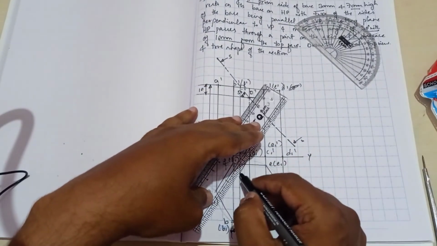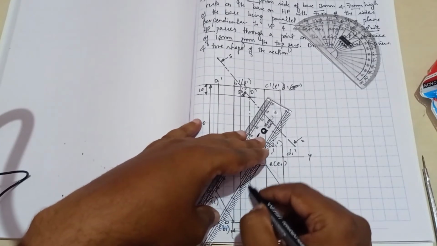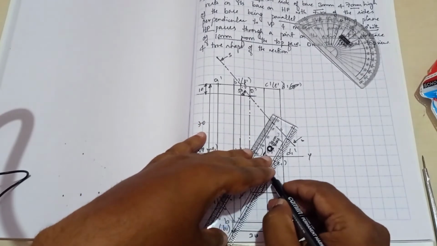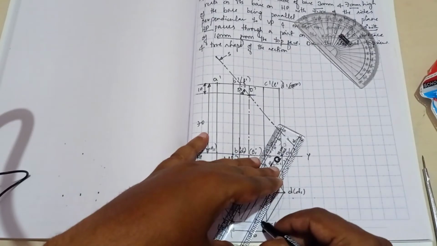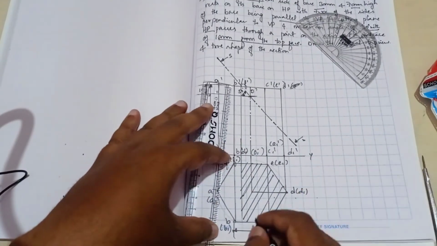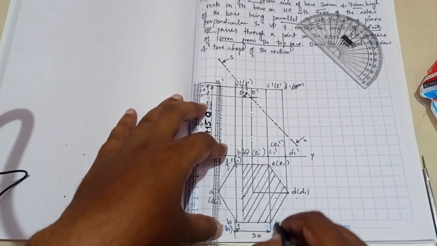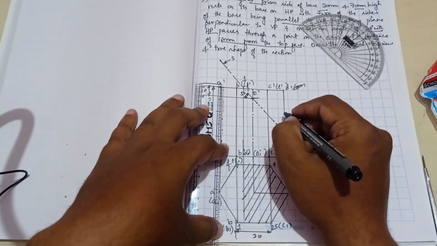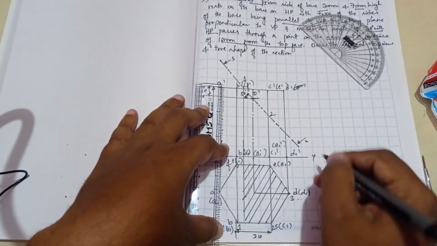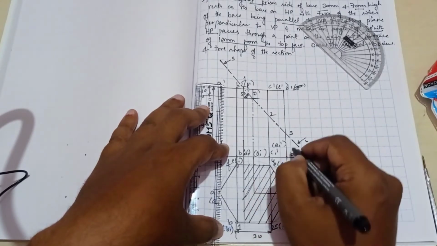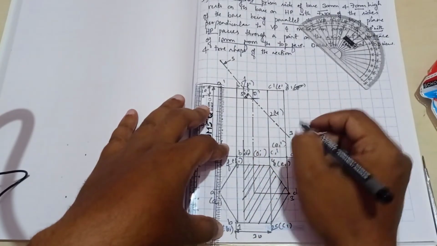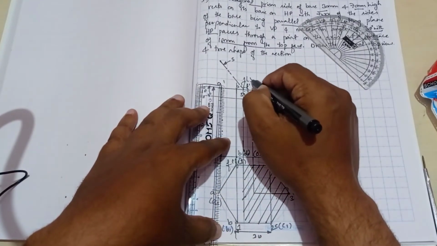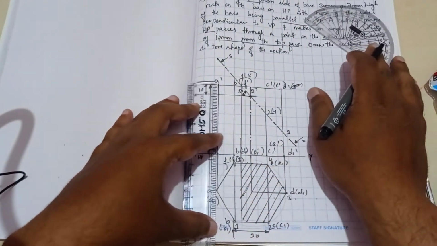Here is the sectional top view. Now we can write the naming. This is 1, it is cutting here; this is 2, and it is cutting here; this is 3, cutting here; this is 4, cutting here; and this is 5, cutting here. So we are done with the namings and cuttings.